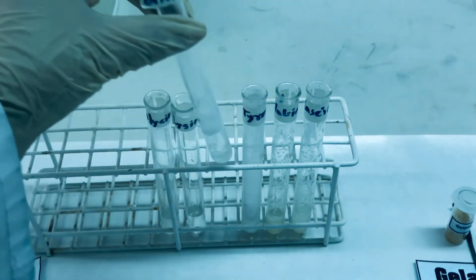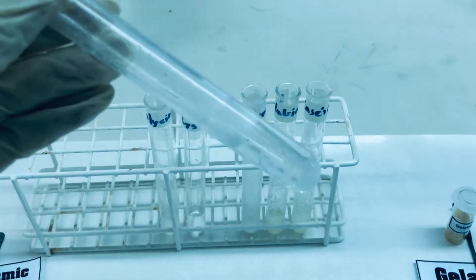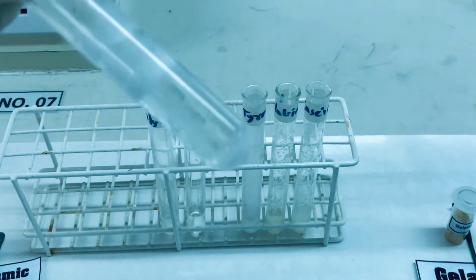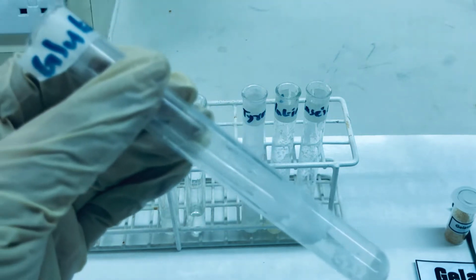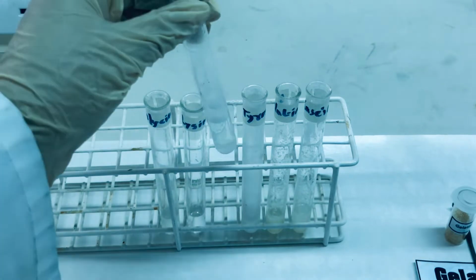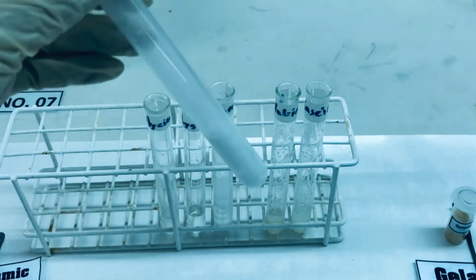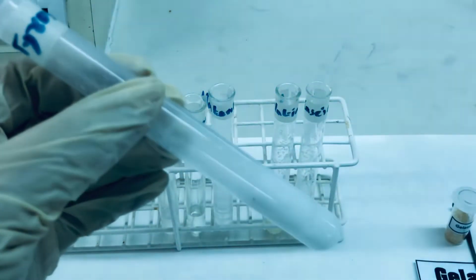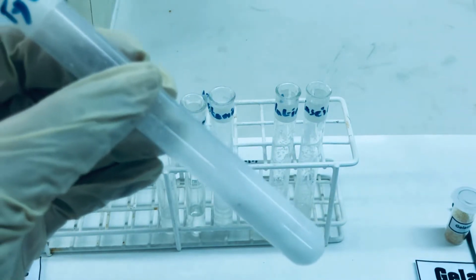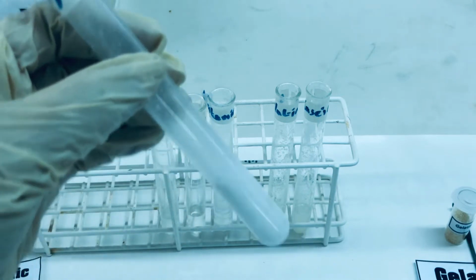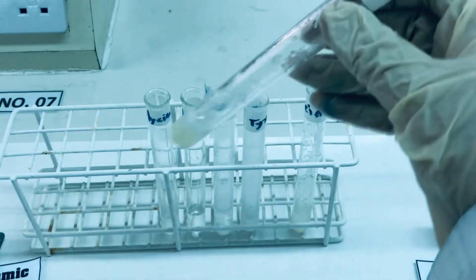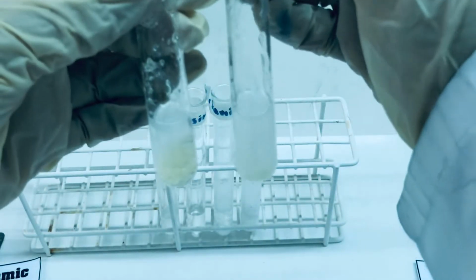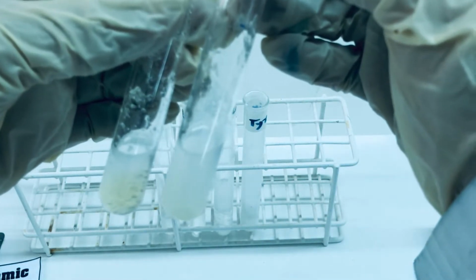As we move further, we can see glutamic acid. It is only sparingly soluble in water. We can see the residue and it is not completely soluble in water. Tyrosine has even lesser solubility in water. As you can see, there is still a lot of residue remaining for tyrosine. As for the proteins like gelatin and casein, they are not found to be soluble in water.